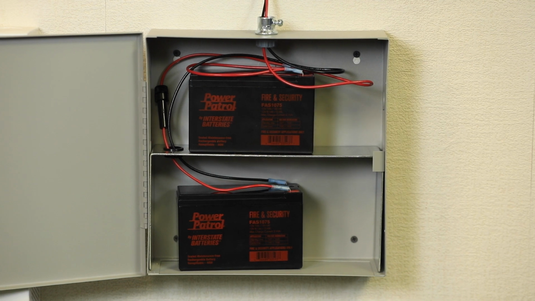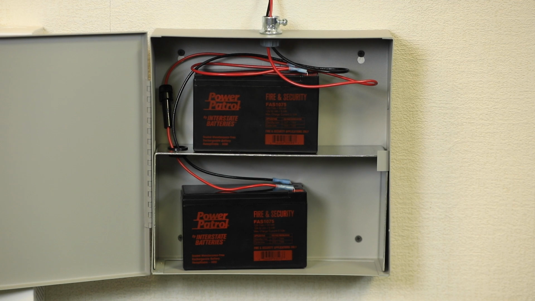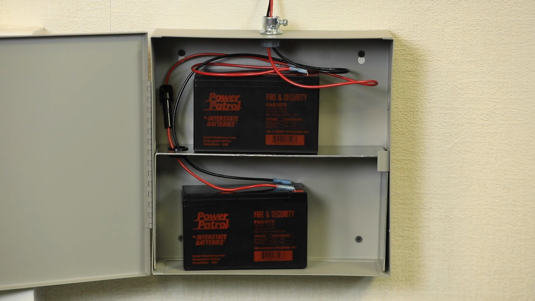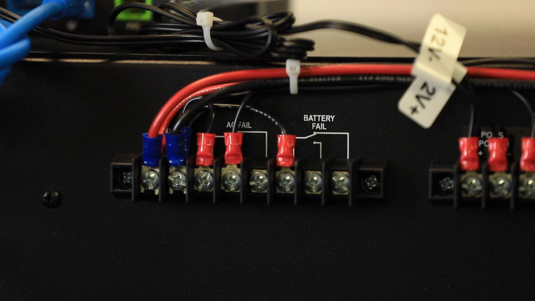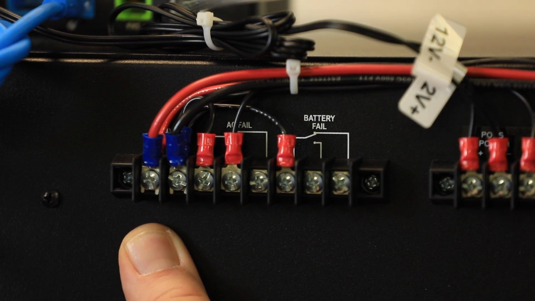Cornell also offers a larger battery backup option, typically used when the battery backup lifetime needs to meet the 28-hour code requirement, 24 hours of standby with 4 hours active battery backup time. The battery backup option for the main head-end unit will always connect to these terminals here, which allow the batteries to provide backup power to the head-end unit, but also for the head-end unit to keep those batteries charged.